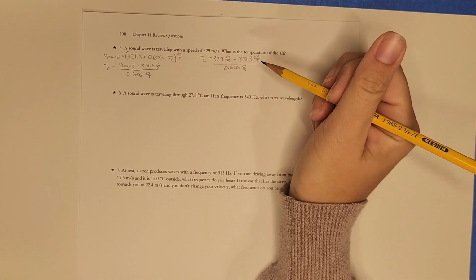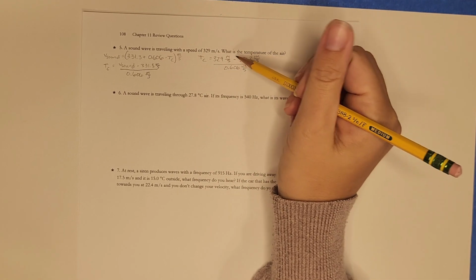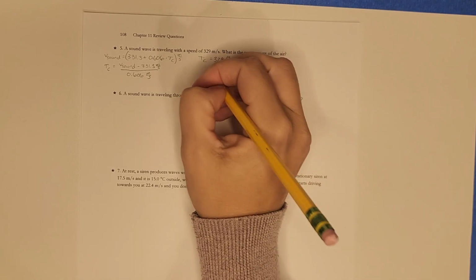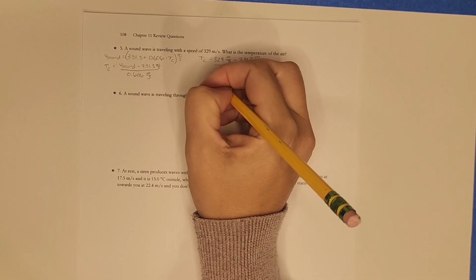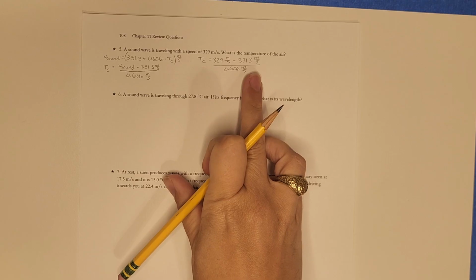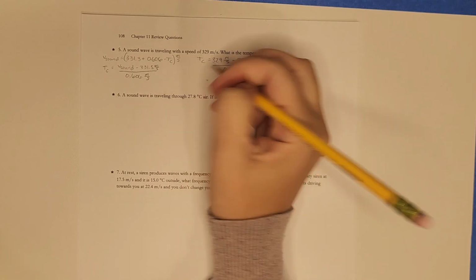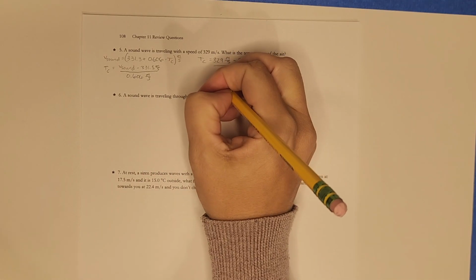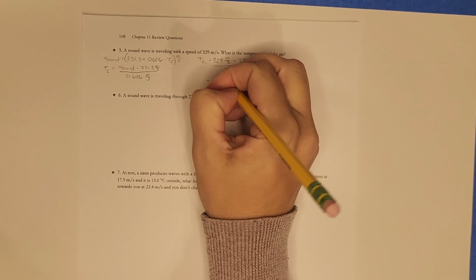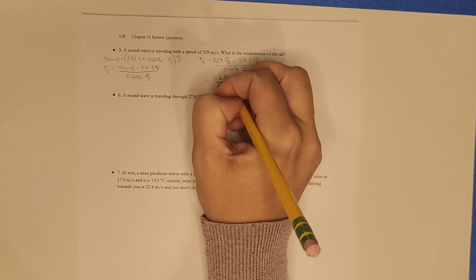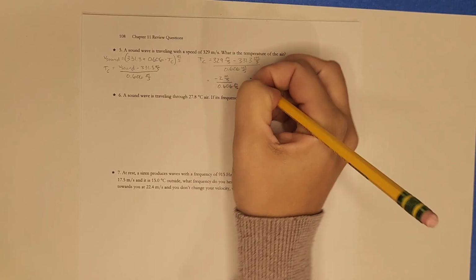Of course, following rules for significant figures, we're going to do this part first and have that in correct significant figures. So 329 minus 331.3, we have to stay in the ones place because that's the least precise, and so we're going to get negative 2 meters per second divided by 0.606 meters per second.